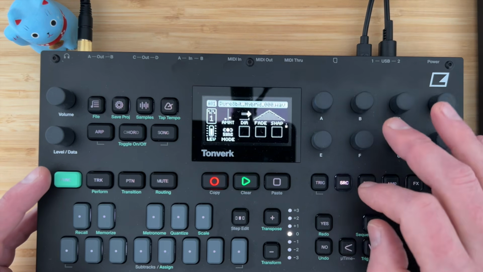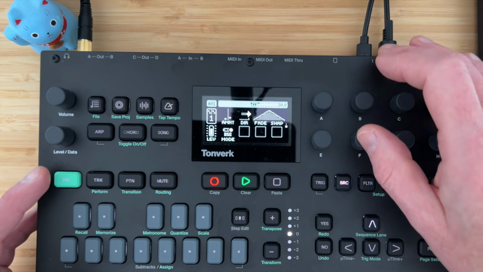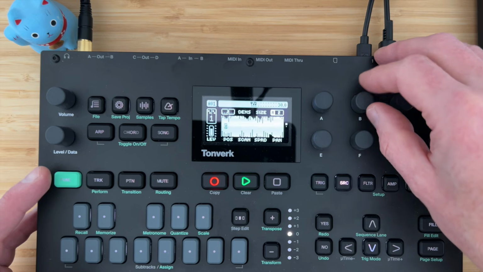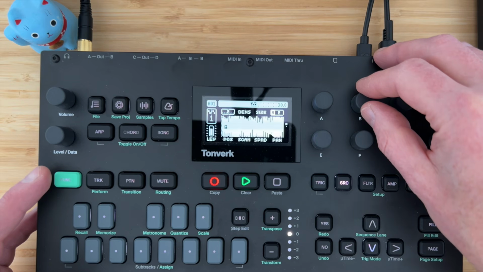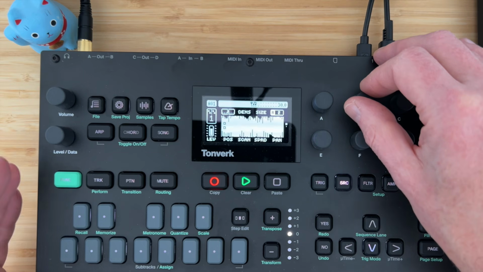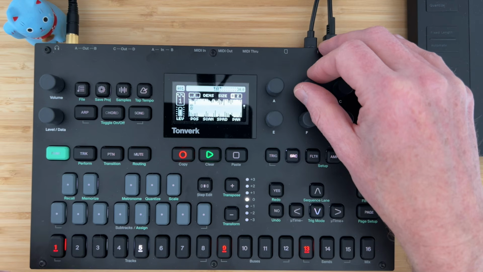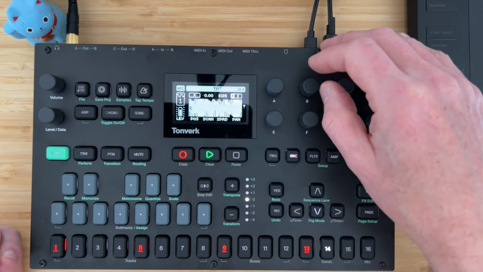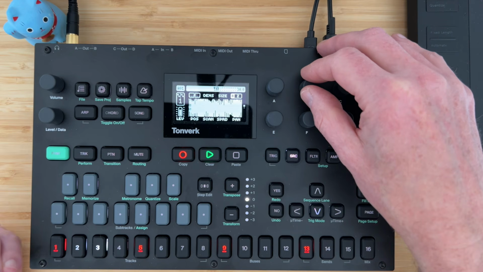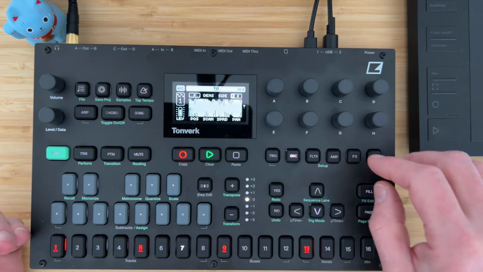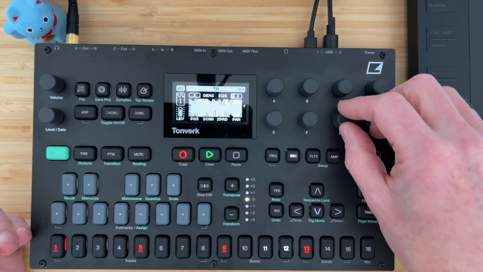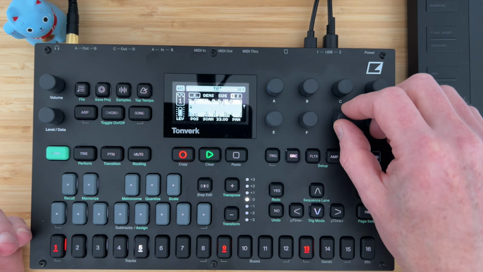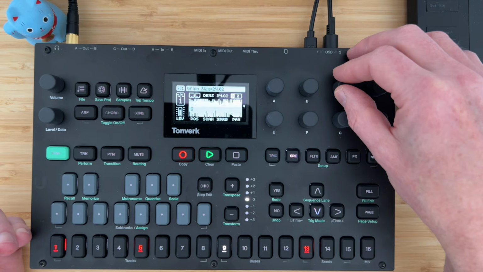Then the final mode we have is the oscillator mode. And the way this works, we have a chance of effectively overlapping the grains. If we have this set to 0 in our density, then we have a complete overlap. And let's see if we can get this moving a little bit better. Maybe increase the size a little.